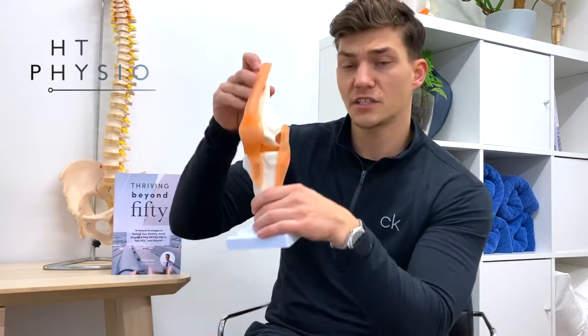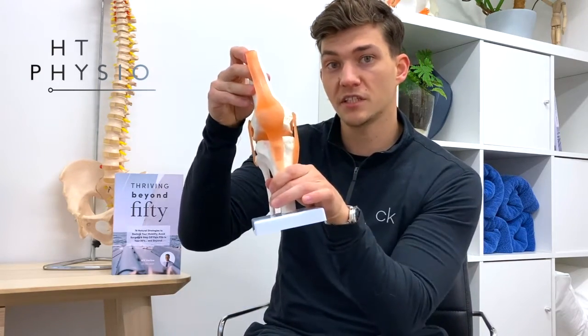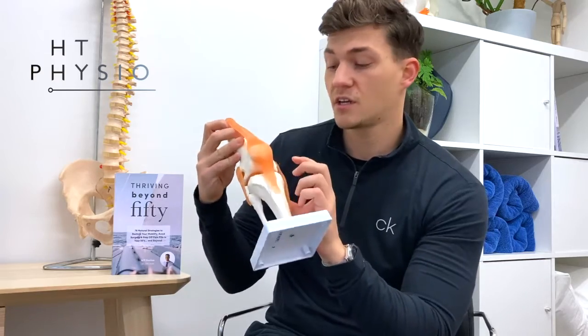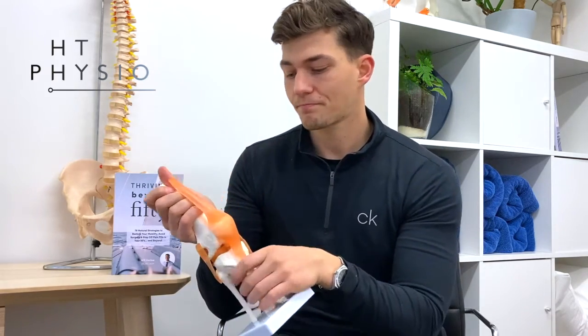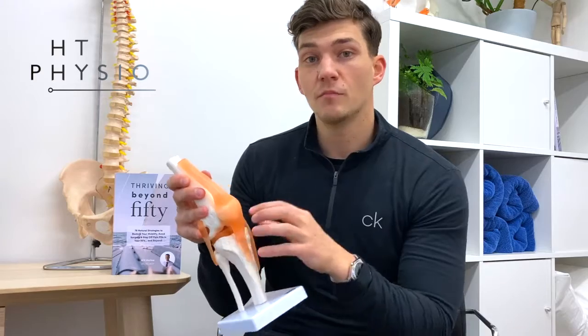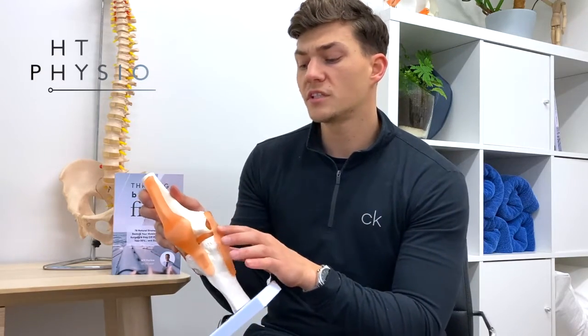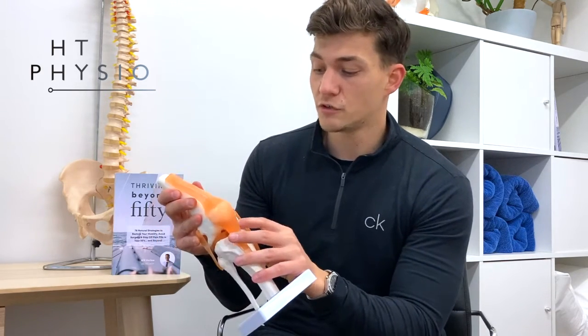What's happened is someone's twisted with their knee planted, and because the meniscus is very tightly bound down onto the tibia, it hasn't got anywhere to go when we twist, so it can tear. An acute tear can be either quite a large tear or a small tear, but typically it causes pain on the inside right over the joint.